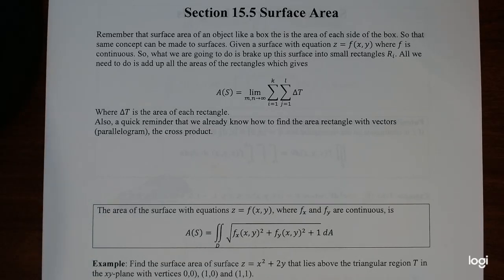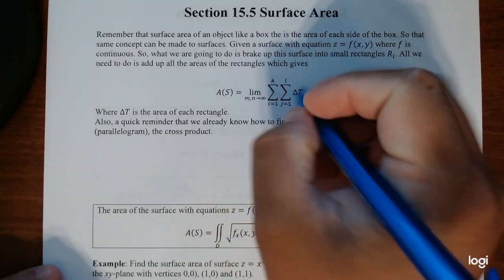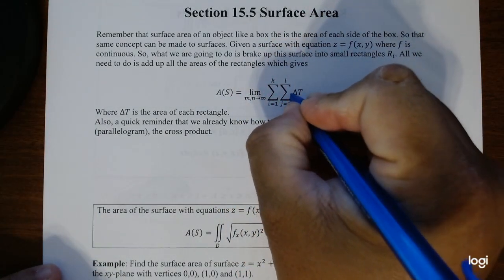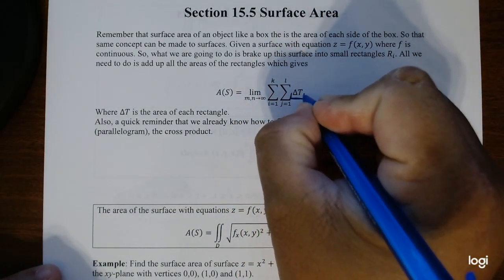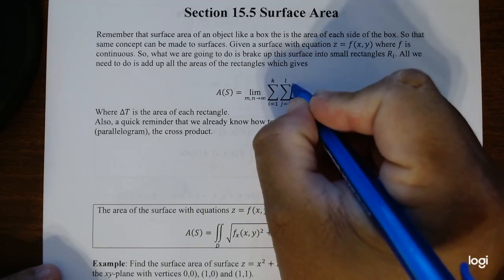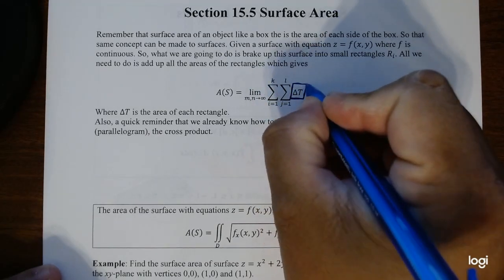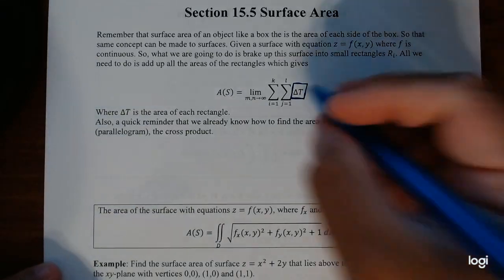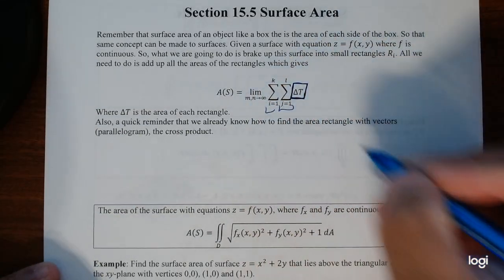What we're going to do is pretty much exactly what we normally do. We break up the entire surface into small rectangles, find the area of each individual rectangle, and then sum them up. That's pretty much what three-dimensional surface area is about. The only difference is that we're working in two dimensions, with respect to x and with respect to y, so this delta t is the change in the area of that rectangle over the period of x and y.